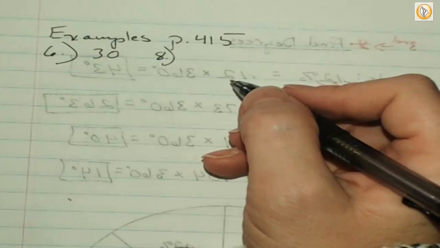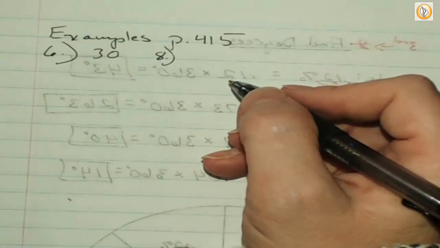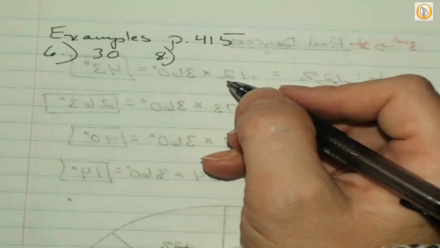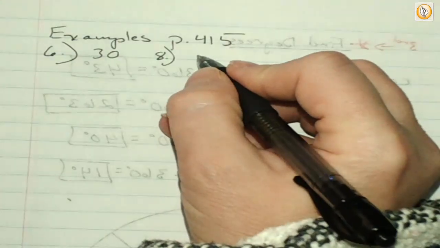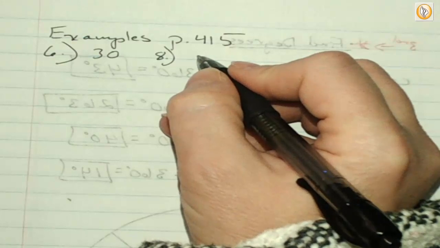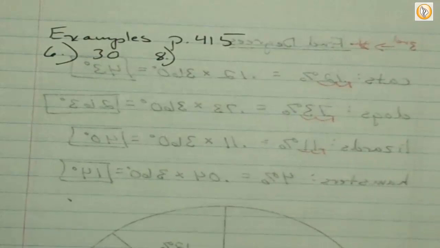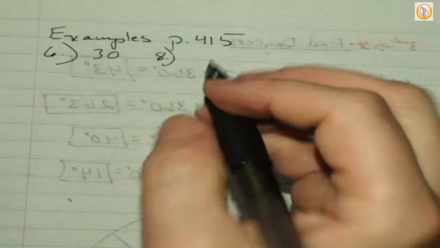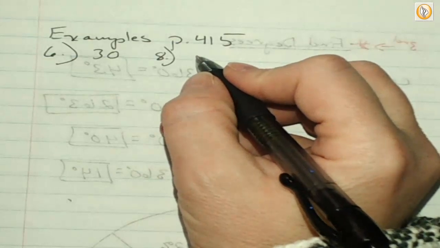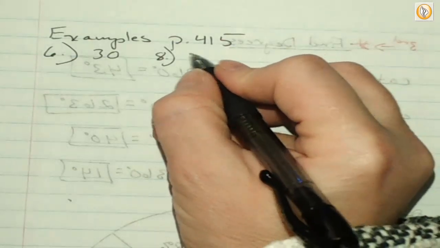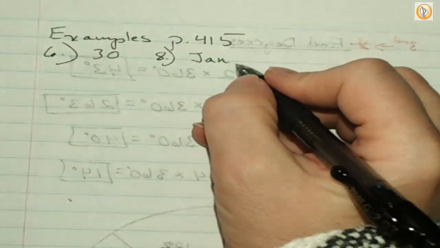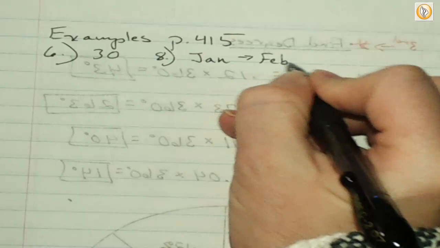Number 8. Joseph, now listen carefully, between what months did the number of books checked out decrease? Between which months did the number decrease? It could be multiple places. Okay, January to February, and then March to April.